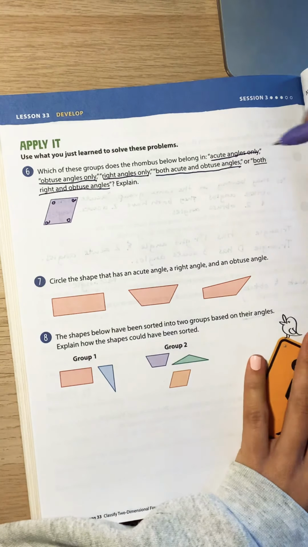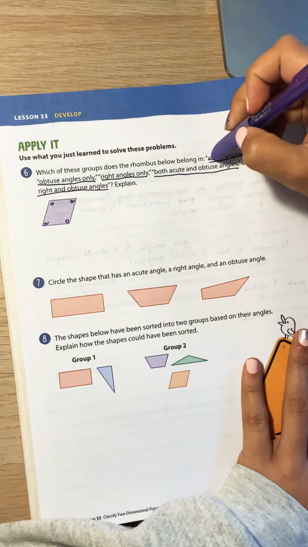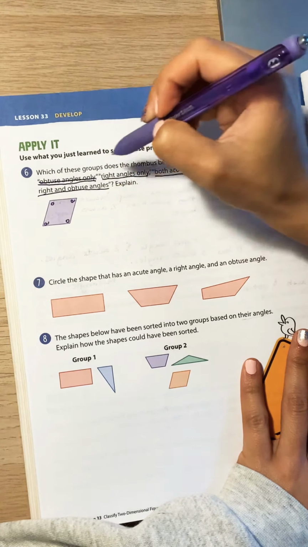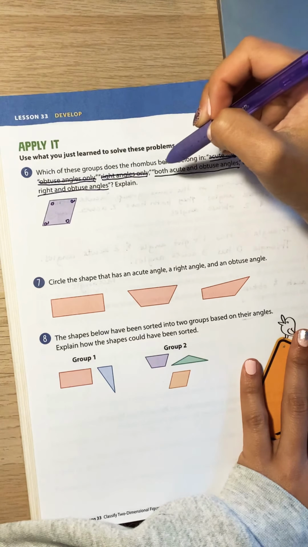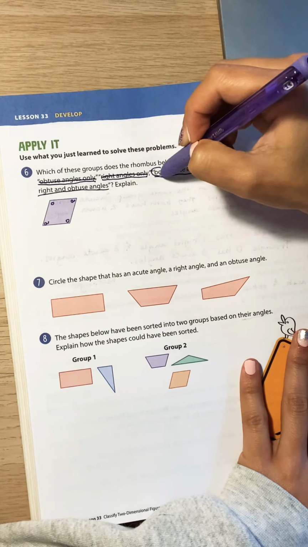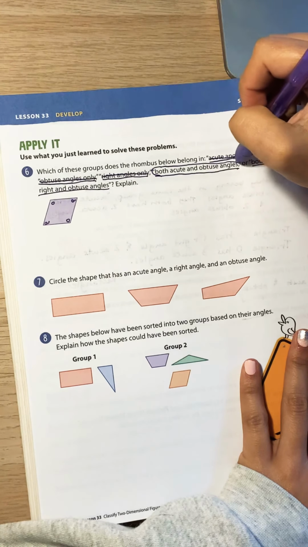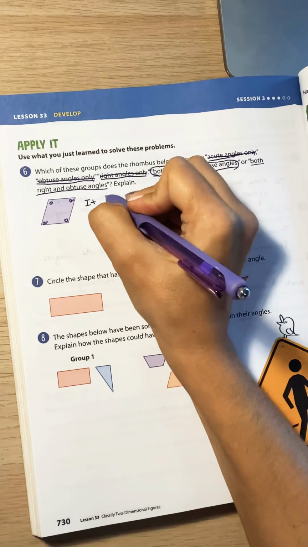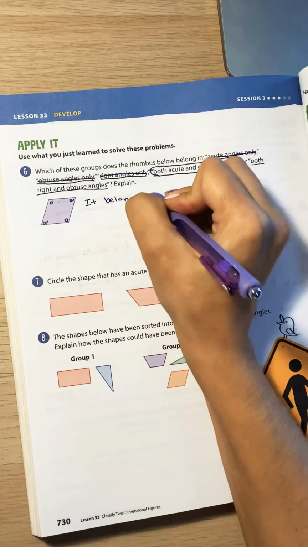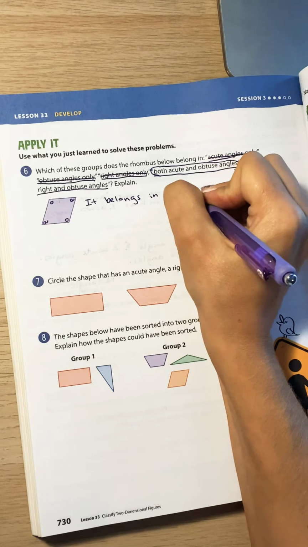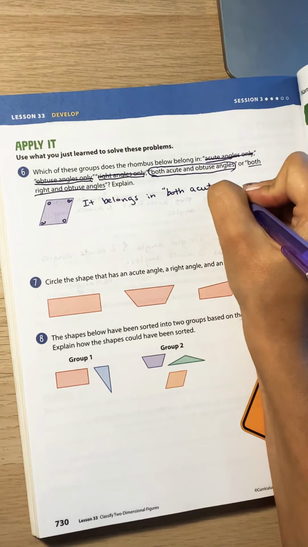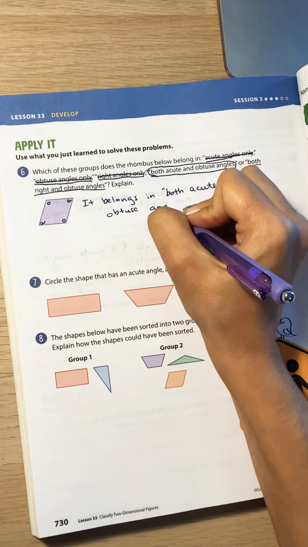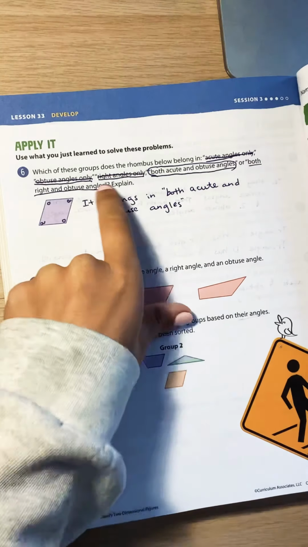Okay, so now I'm going to look again, what does it belong in? So now I can cross this one out, acute angles only, because it doesn't only have acute angles. It does not have only obtuse angles. It does not have any right angles. There we go, both acute and obtuse. So it belongs in both acute and obtuse angles. But I'm not going to end there because it says explain.